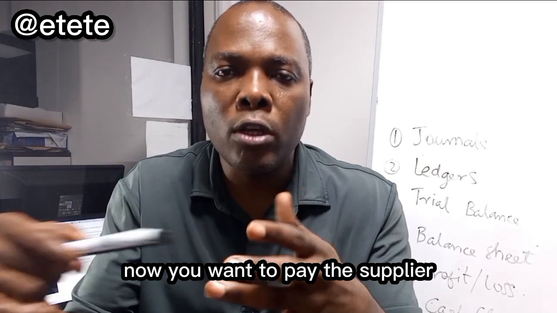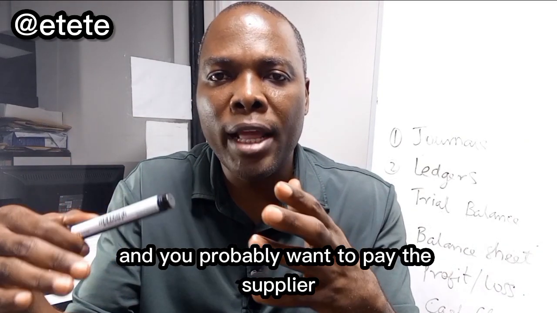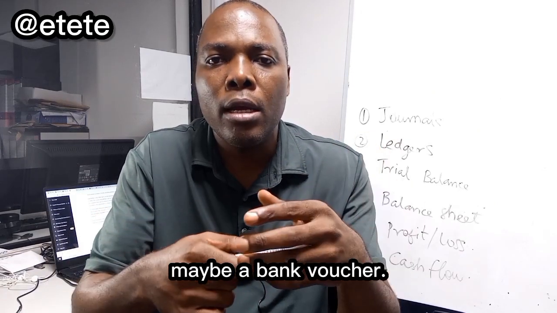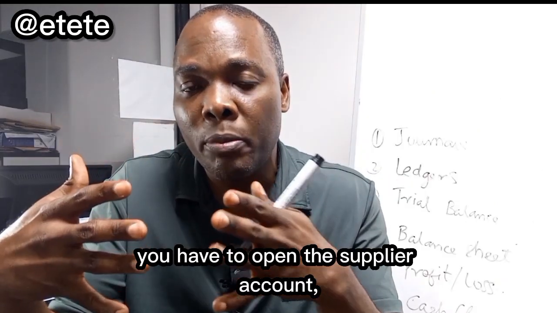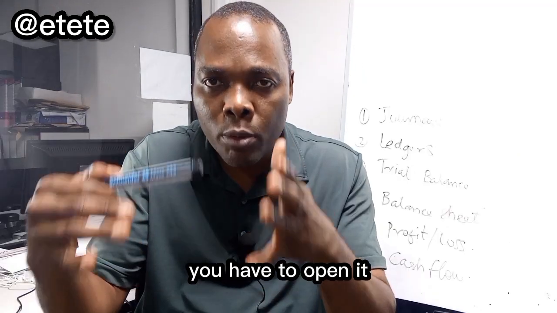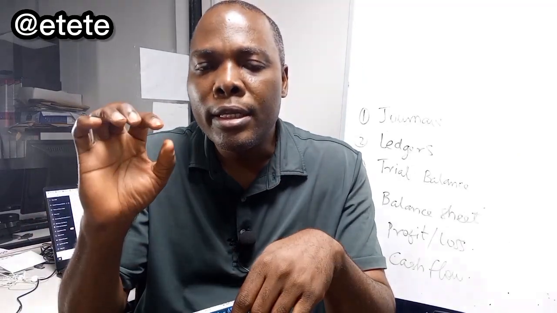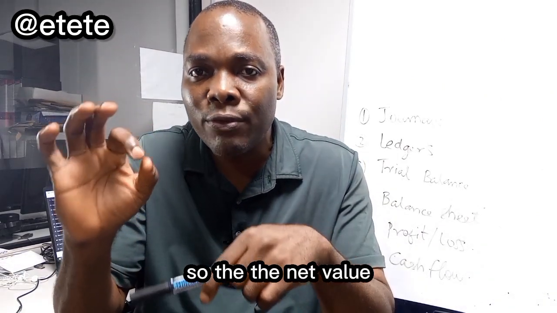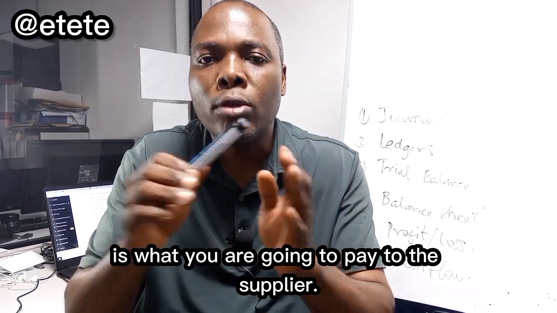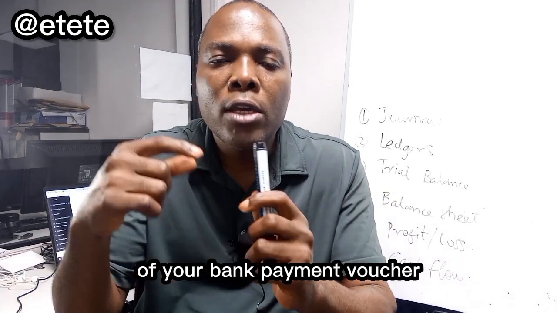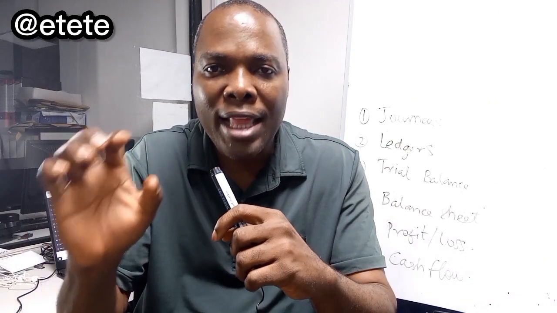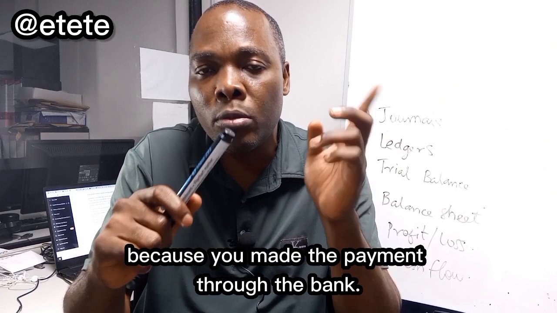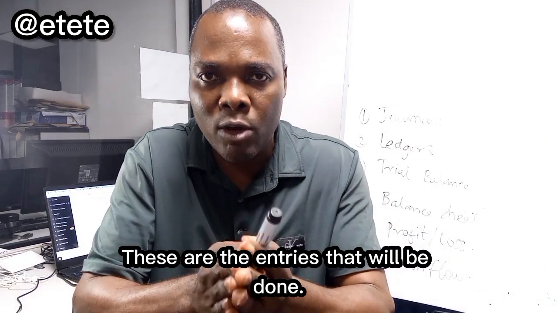Now, you want to pay the supplier, and you probably want to pay the supplier through the bank. So maybe you use a transaction called your bank voucher. Before you can actually pay, you have to open the supplier account, the supplier ledger. You have to open it and see what is inside. The debit part will be removed from the credit leg. So the net value is what you are going to pay to the supplier. So at the point of your bank payment voucher, you are going to debit the supplier that amount that you are going to pay, and then that amount will be credited to your bank because you made the payment through the bank. These are the entries that will be done.